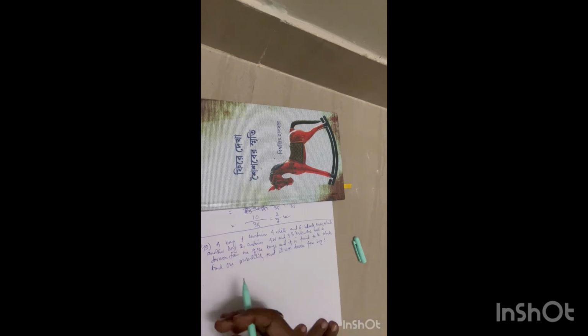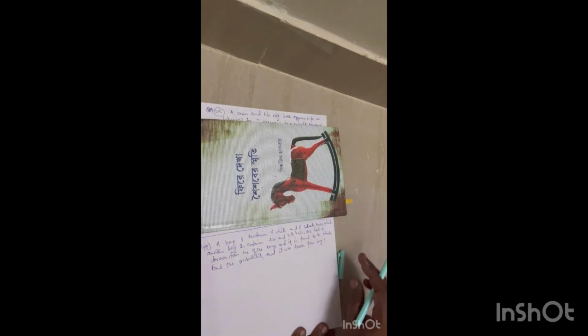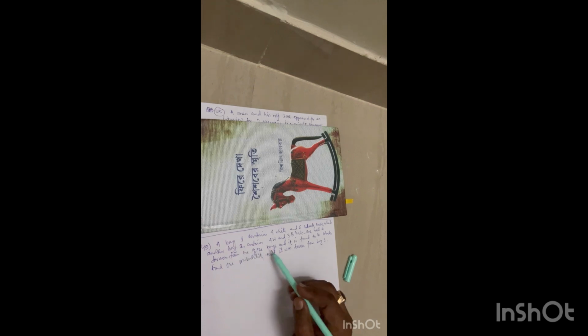So the problem that we will talk about today is number 49, the second last one. It says a bag 1 contains 4 white and 6 black balls, while another bag 2 contains 4 white.